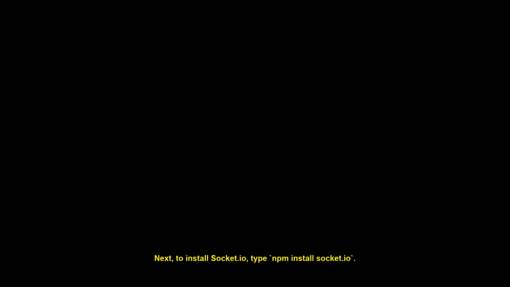Next, to install Socket.io, type npm install socket.io. Wait for the installation to complete. Once it's done, you'll see Socket.io listed in your package.json file under dependencies.